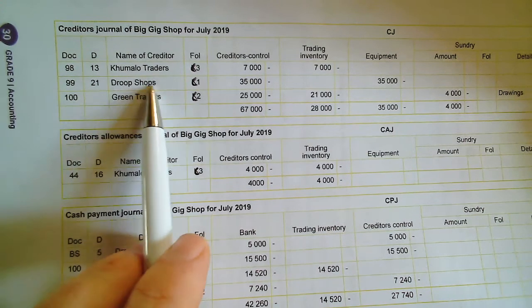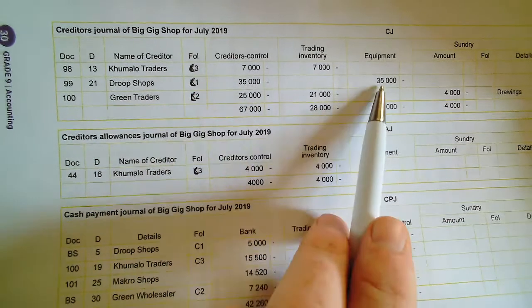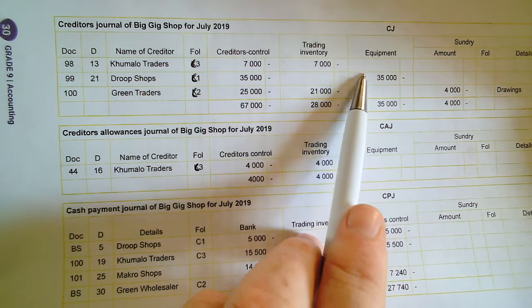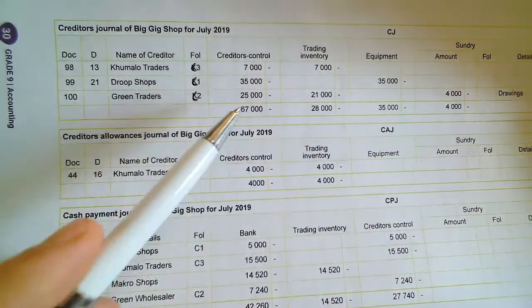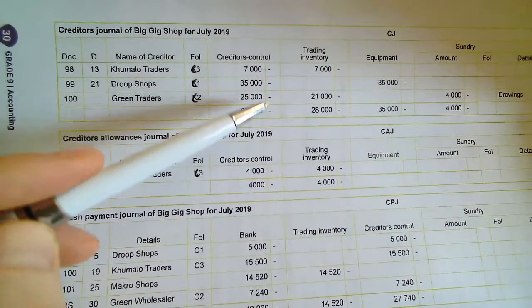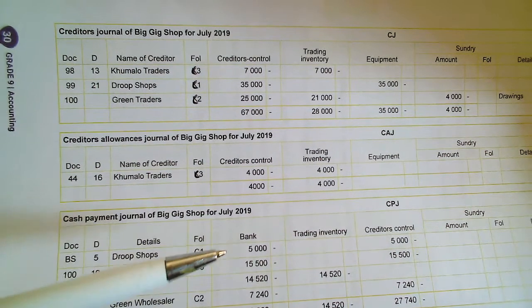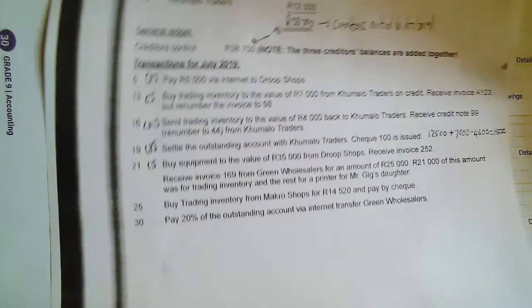21st, Droop Shops is the creditor, CJ1, 35,000, and that was for equipment. So I'm putting it in the equipment column. There's the 35,000 and the 35,000. This amount must be equal to the first column. This is your main column in your journal, the main column in each journal. So that was on the 21st.